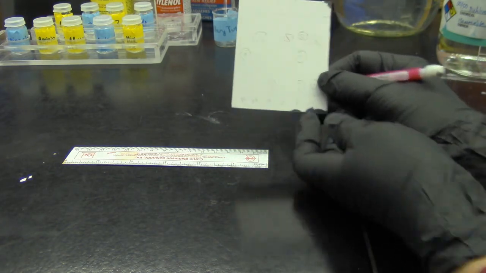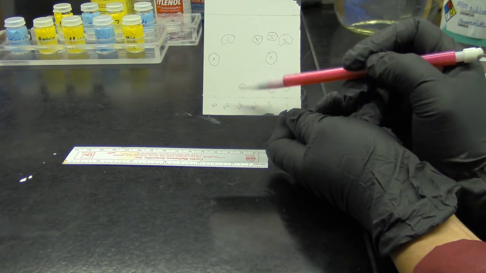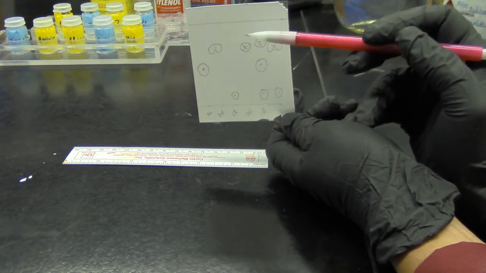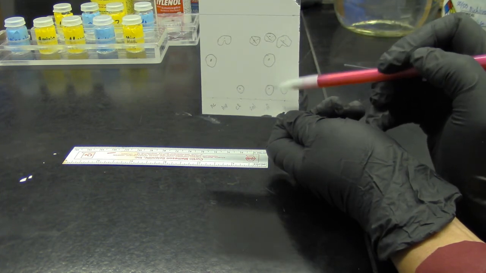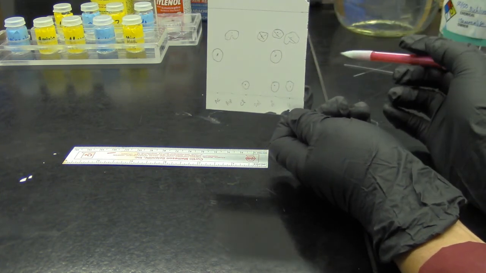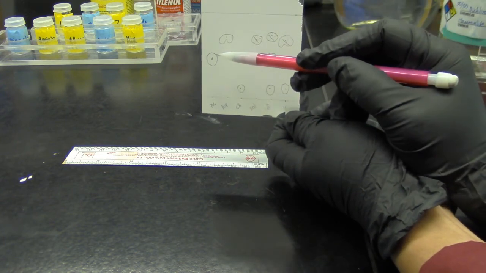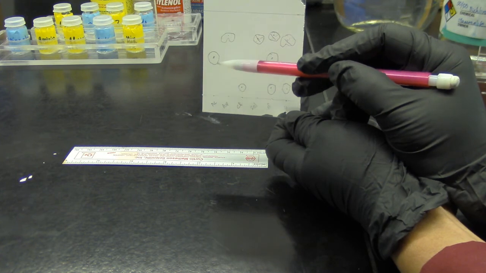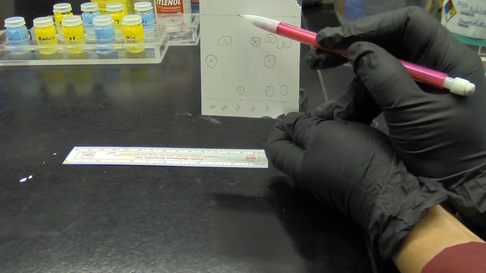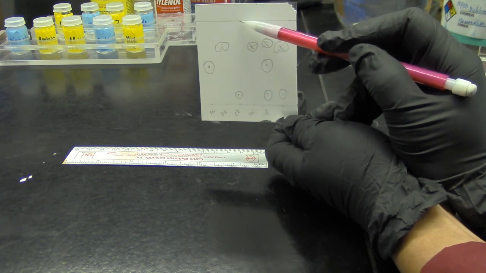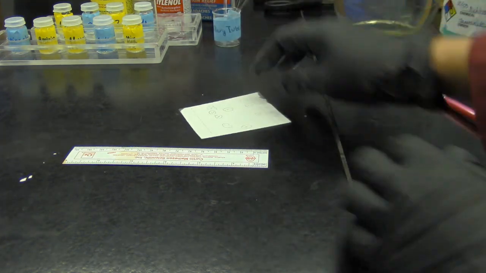So next we have to measure how far these compounds traveled up the TLC plate, right? So we need to calculate the RF value of each compound. The RF value is the distance traveled by each compound divided by the distance traveled by the solvent front, right? So I drew a line on the top here. That's the solvent front. So I have to measure those. All right, let's do that.